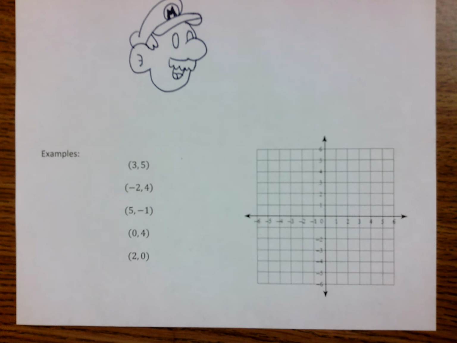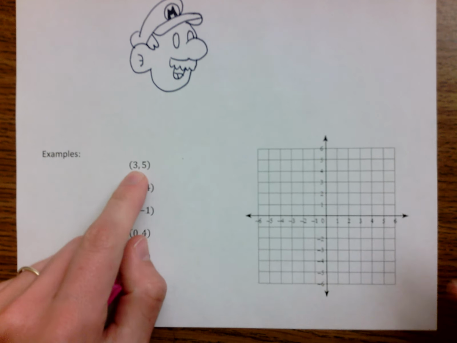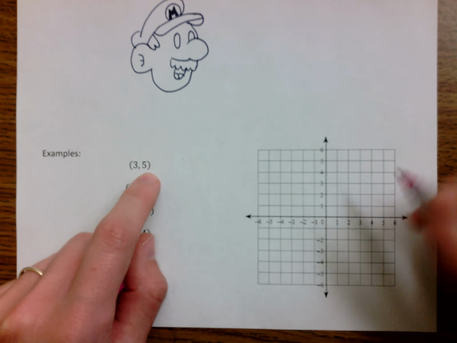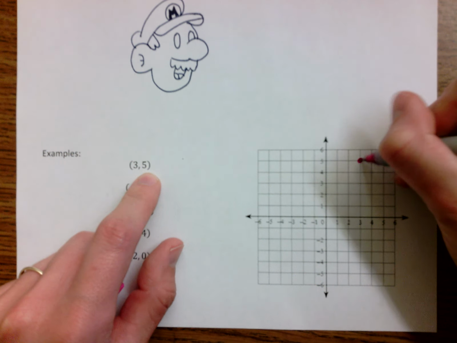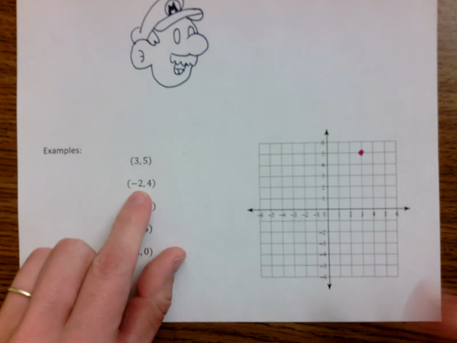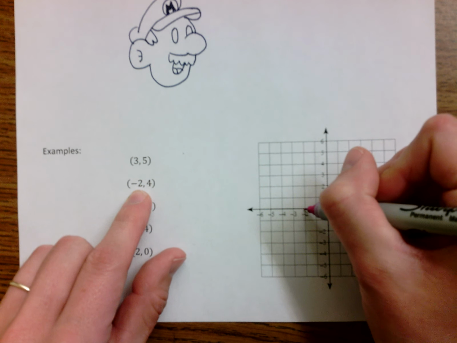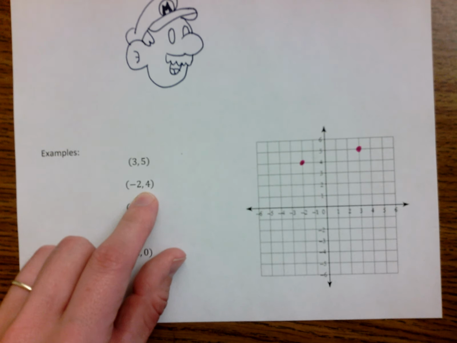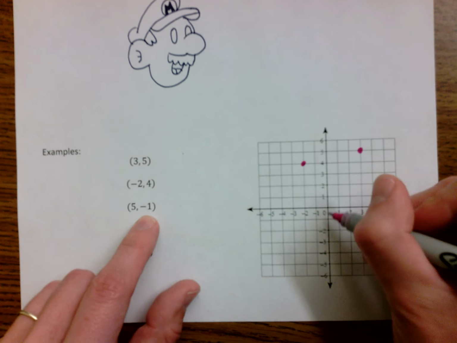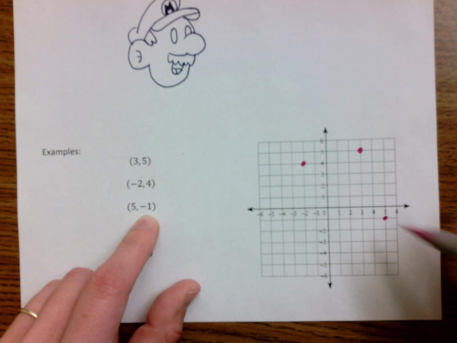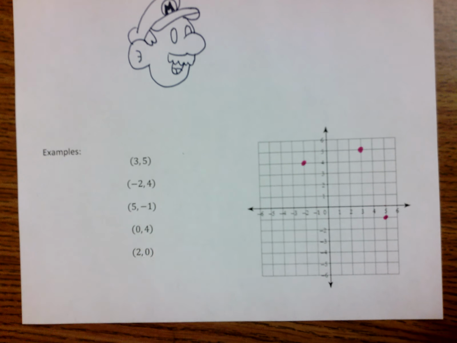Okay, so when we look at these points and we want to plot them, that's what I'm going to do. So to plot the point 3, 5, I'm going to run to 3 and then jump to 5. Okay. -2, 4. I run to -2 and then I jump to 4. 5, -1, run to 5, jump to -1. So it's kind of jumping down, but you're still jumping.